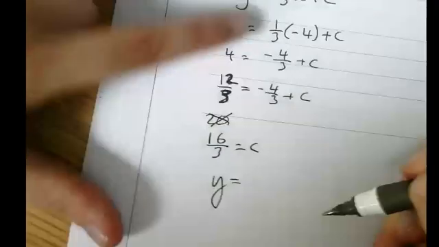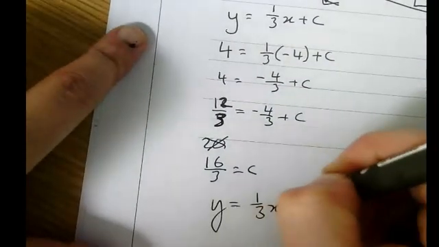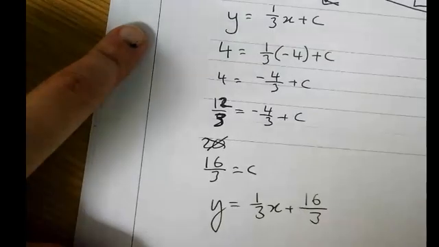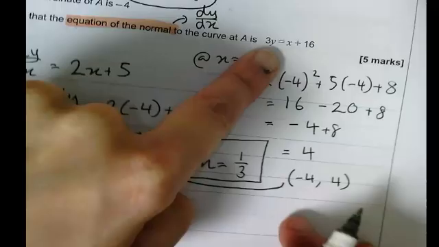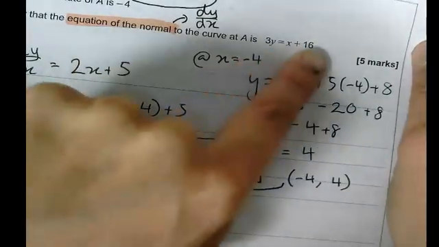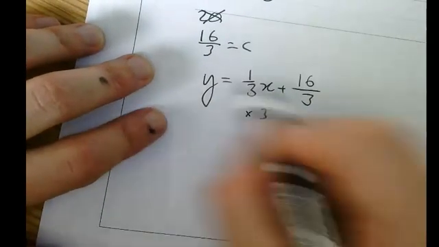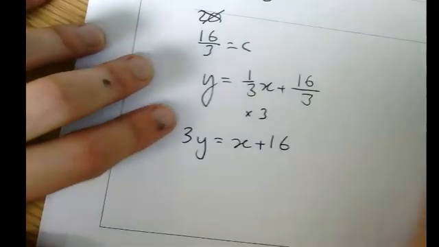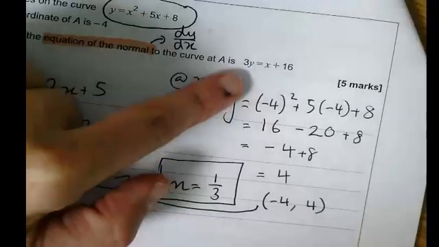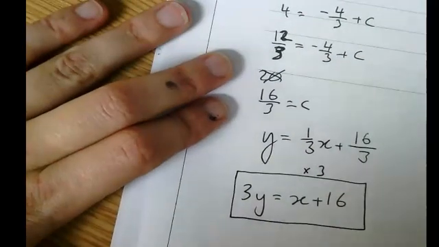So y is equal to, sub it back into this line, 1/3 x plus 16 over 3. It asked me to show this, and I'm not quite there. It's looking pretty good. I've got a 16 and I've got 3 bits of that. I think what they've done is multiplied by 3. So I'm now going to multiply by 3 to all terms. It leaves me as 3y equals x plus 16. Yes, great. That's the thing that they asked me to show.